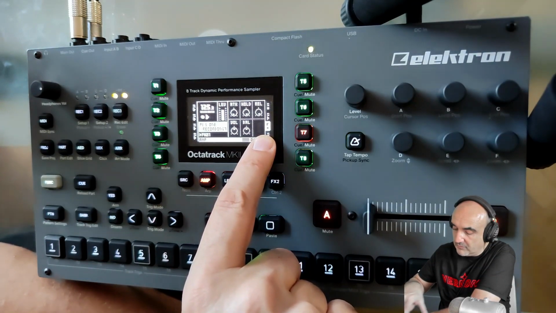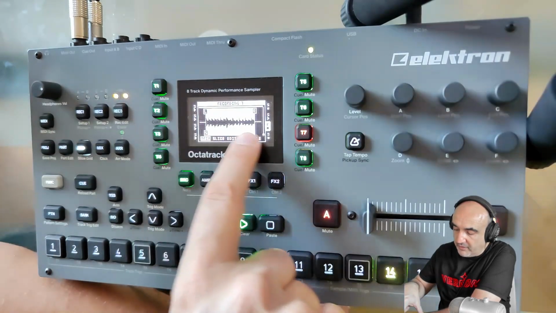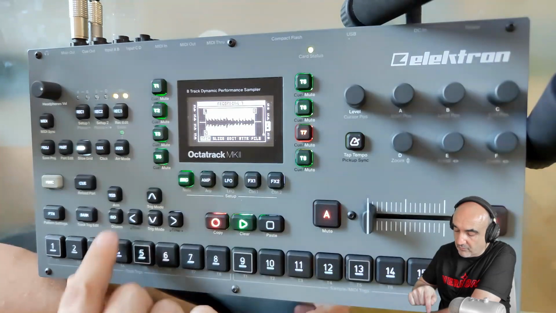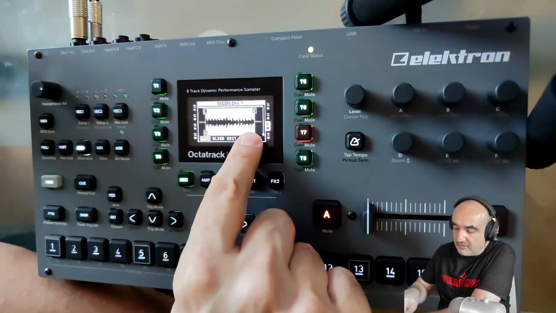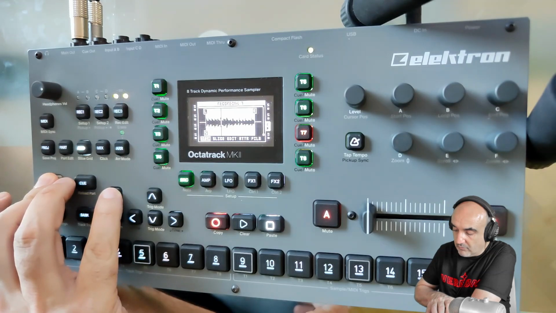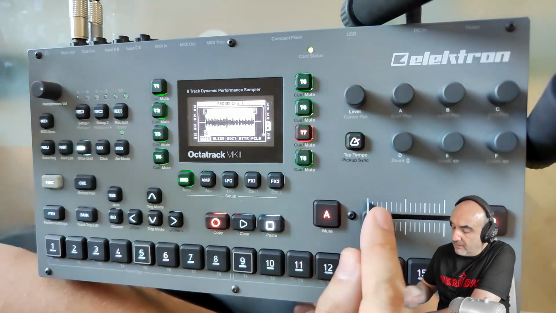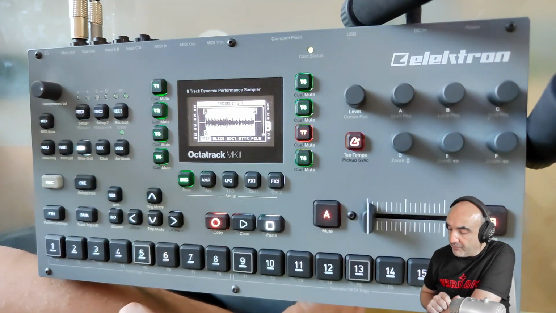Can you see it? That means that it is recording. Okay? So at the moment, this is the recording. Okay, so this is the recording that is on track 7. Okay? Okay, so we have the recording now.